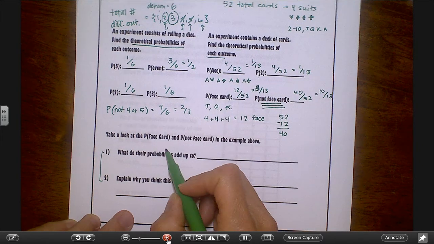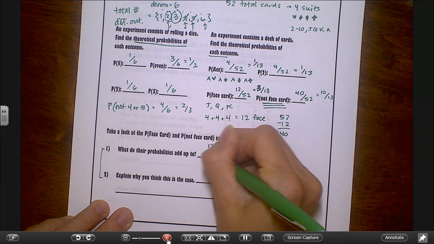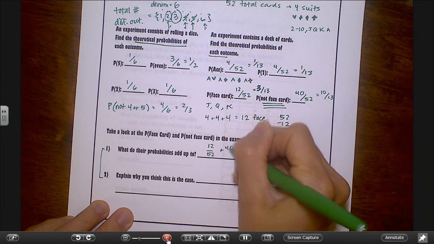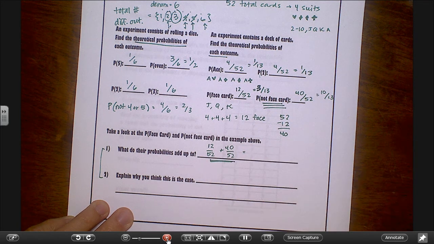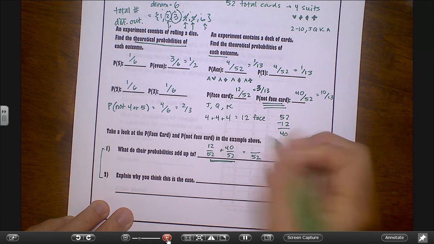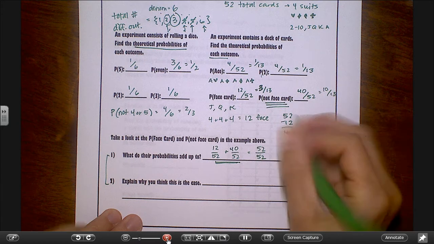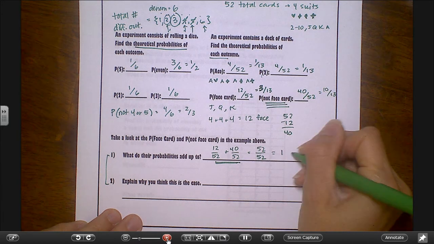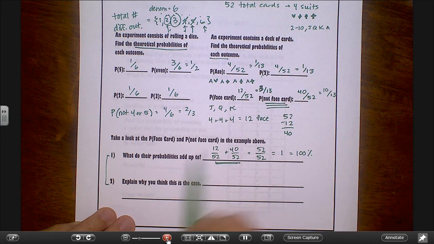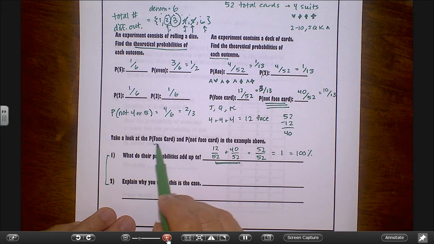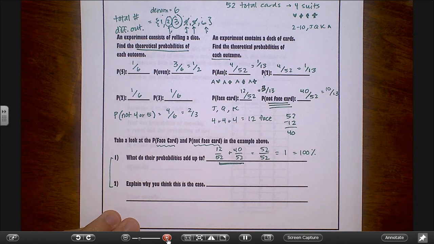So P of face card, P of not face card, what do the probabilities add up to? Well, 12 out of 52 plus 40 out of 52. Remember how you add fractions, right? Your denominators have to be the same, and they are. So this is going to be 52. And then I add the numerators. 12 plus 40 is 52 over 52, which reduces to 1 or 100%, right? So your probabilities of things that are opposites and take up all of the outcomes possible is 100%.